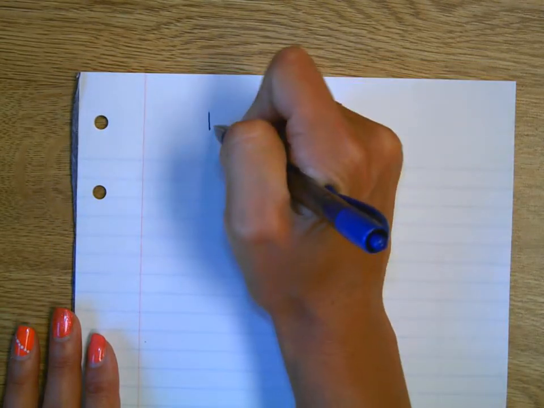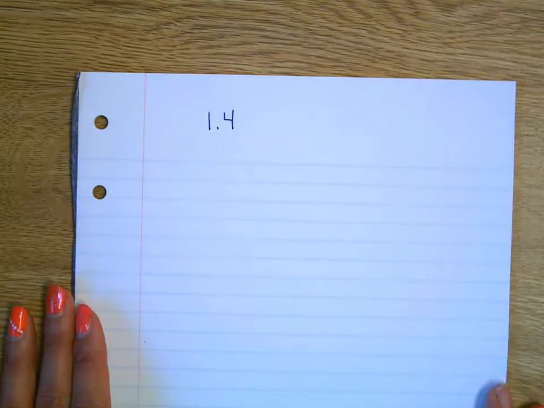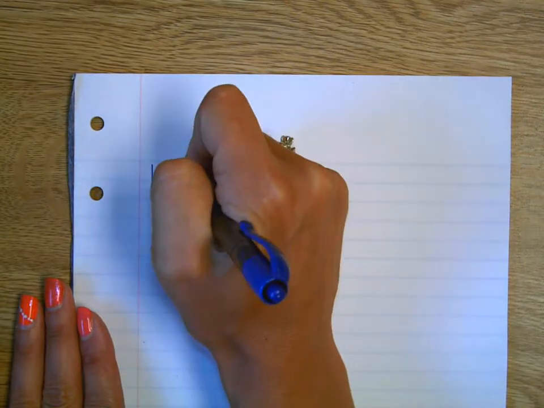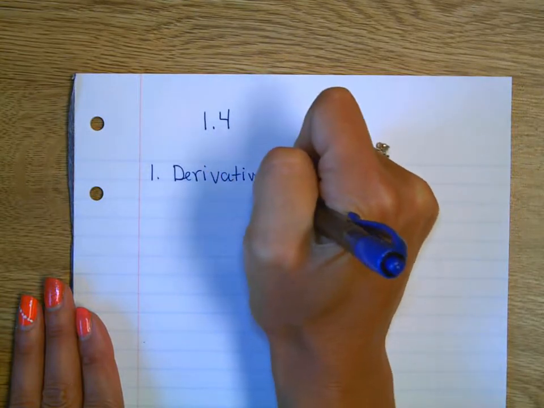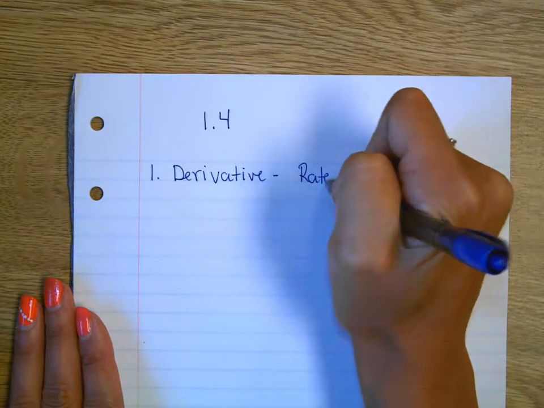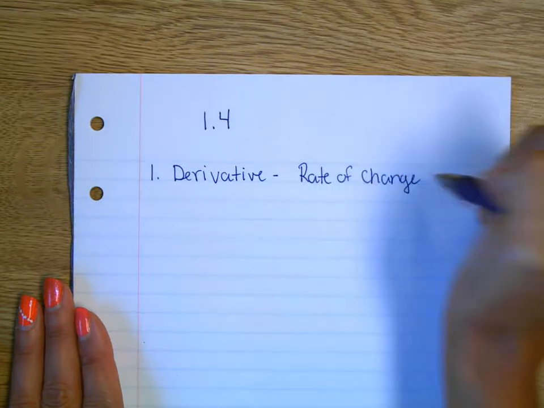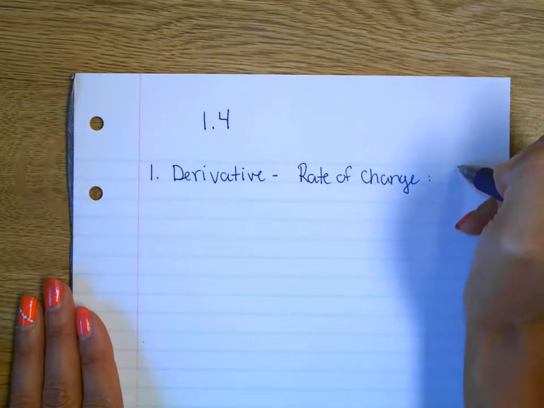Okay, here we go. Starting section 1.4. Just want to quickly review the two things we've covered so far. One being derivative, which is a rate of change. And what we're doing when we do derivatives, we're actually dividing y by x. Y gets divided by dx.